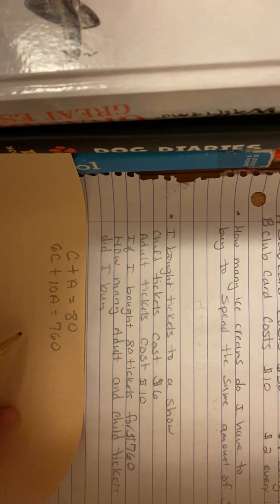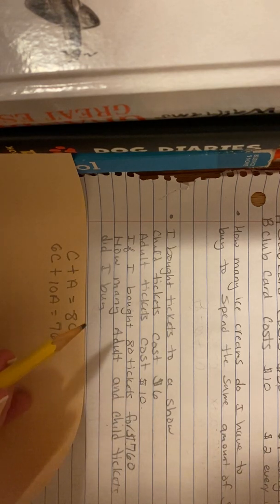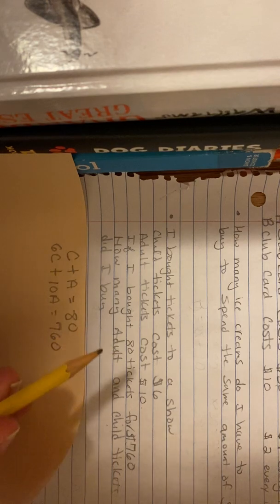The second part of this is going to be to solve it. Well, I'm asking how many adult tickets and how many children's tickets. So I need to know what A is and C is. And the reason why it's helpful for me to write an A and a C is so that when I get my answer, when I say A equals 8 or whatever it is, I know that that stands for an adult ticket and I don't have to go back and figure that out.